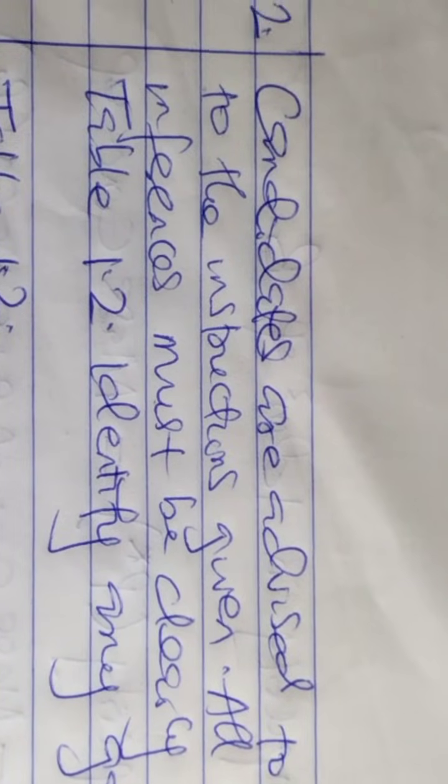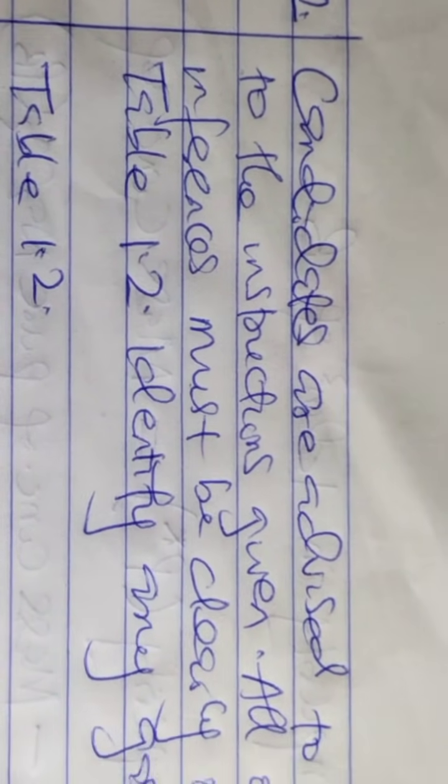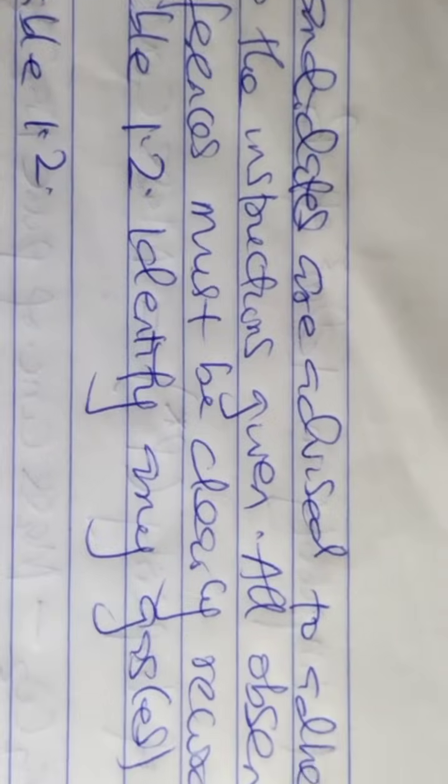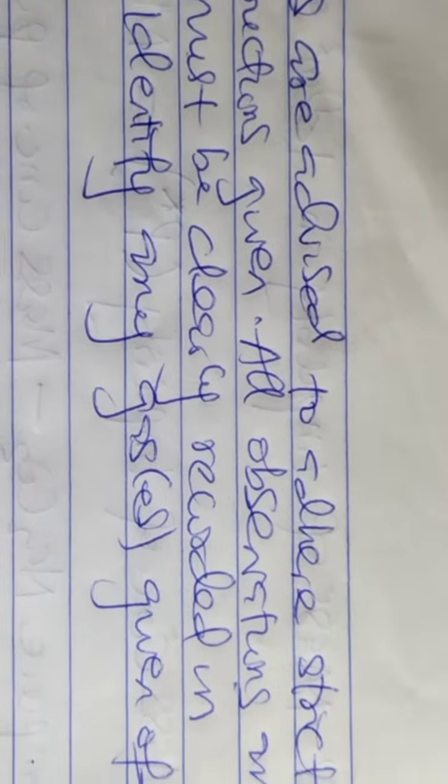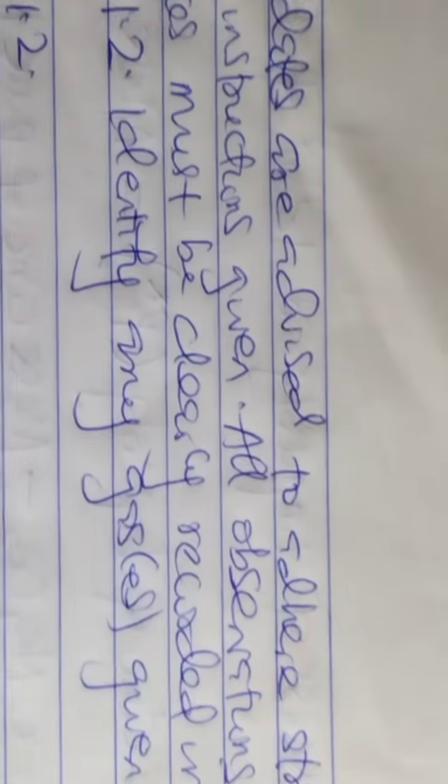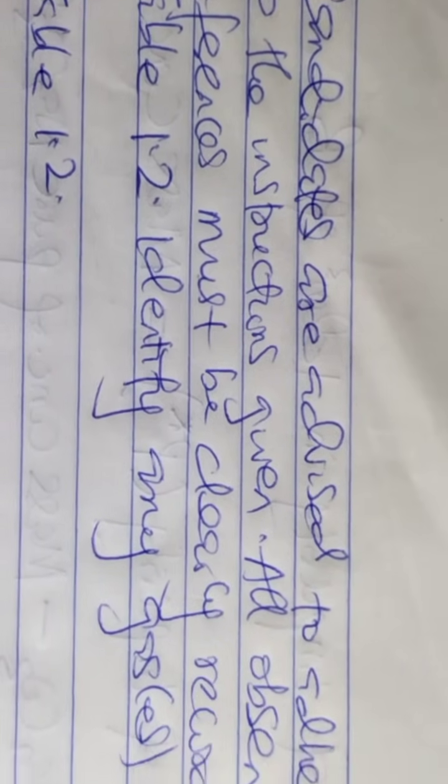We'll now go to question number 2, which is qualitative analysis. It says candidates are advised to adhere strictly to the instructions given. All observations and inferences must be clearly recorded in table 1.2.